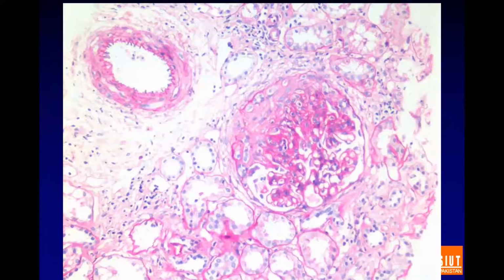This is the oil immersion view, a very high magnification view of the glomerulus. Sorry. Can you go back? Okay, so here you can appreciate the spikes very well.